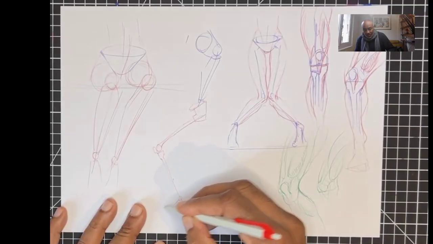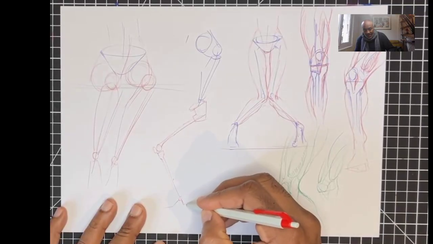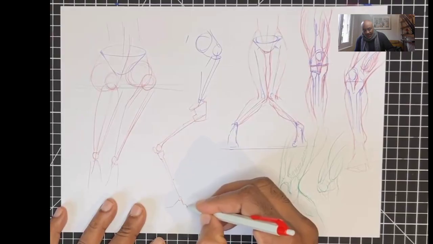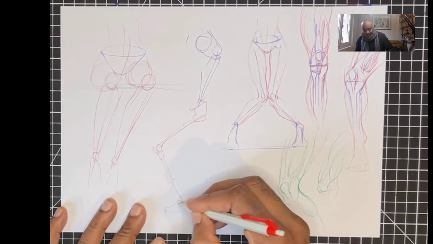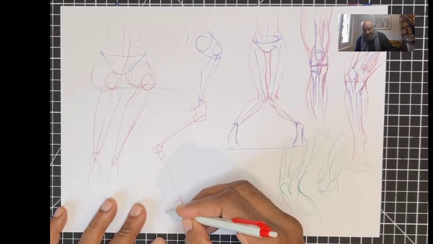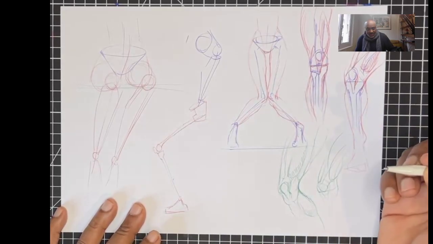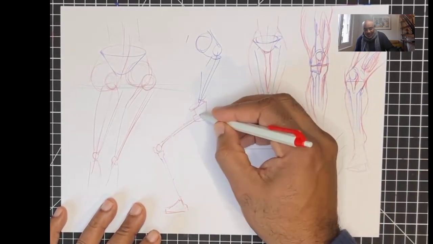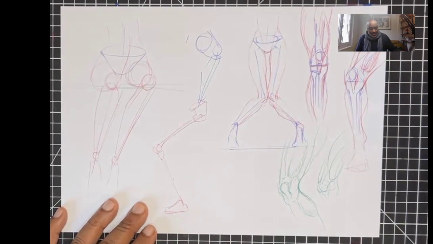The foot drawing tutorial is already on my YouTube, so check that one out if you don't know how to draw feet. I'm going to do a deep dive into that very soon. I haven't done one for a while, but I will be doing that soon.